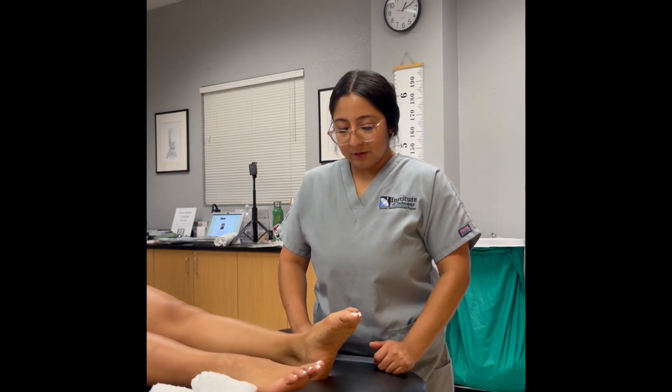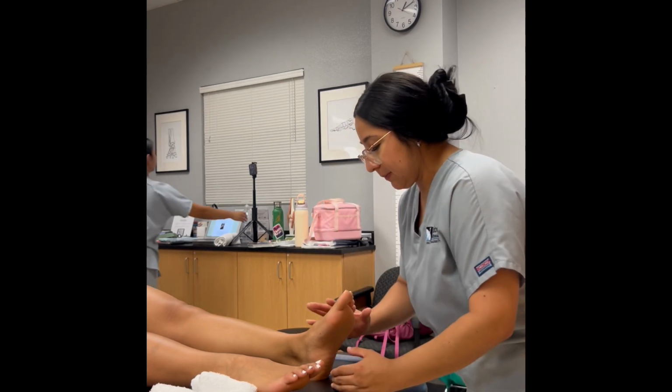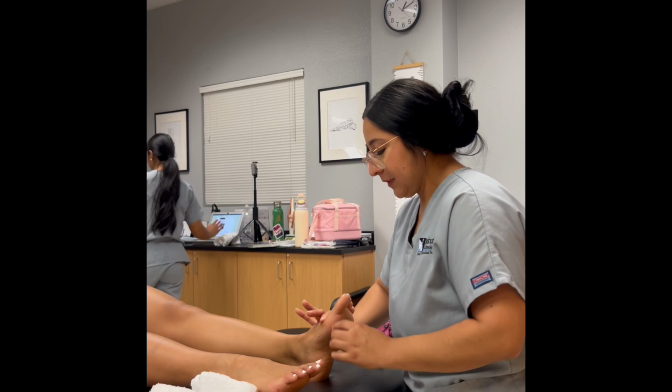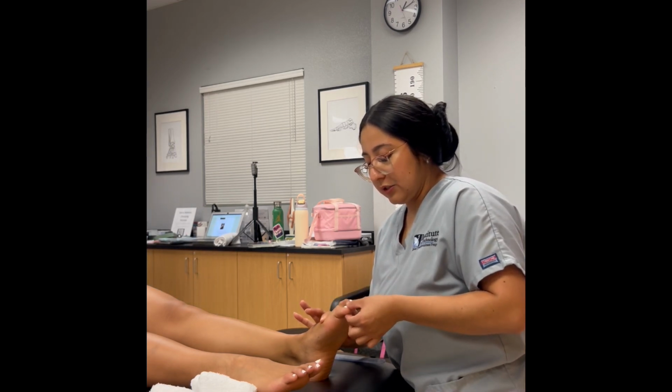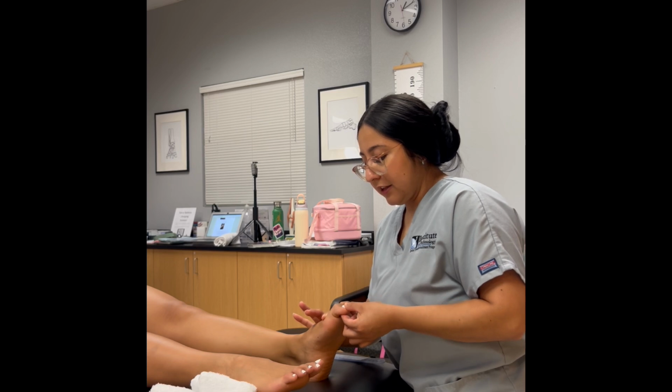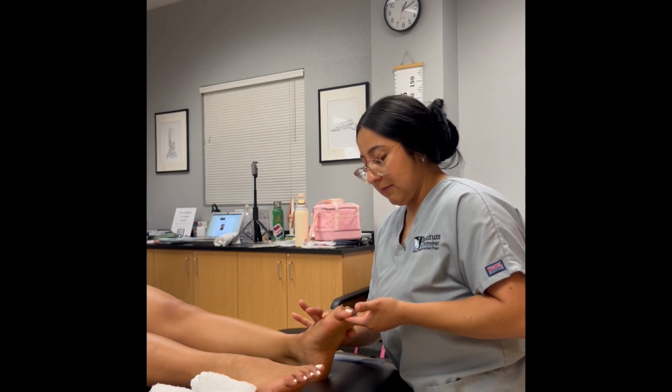My patient is supine, and then instructing her to just flex that big toe, which gives me a 3 out of 5. Then I'm going to stabilize her metatarsal joint, and then I'm going to be applying resistance of the distal phalanx into extension, and that gives me a 5 out of 5 for max resistance.